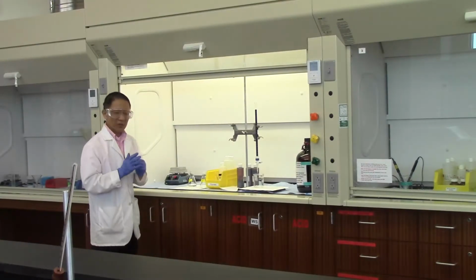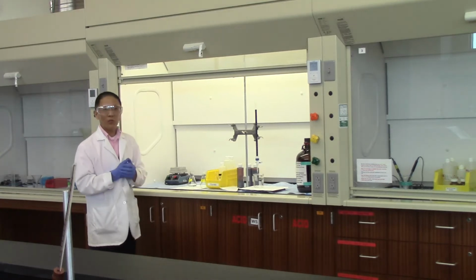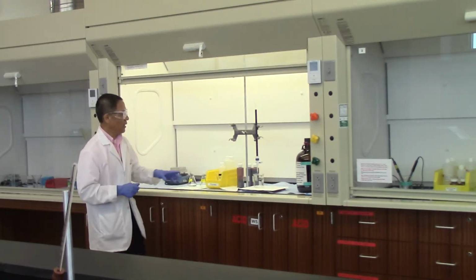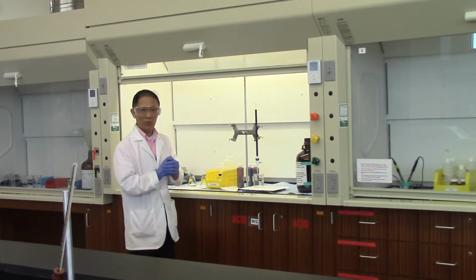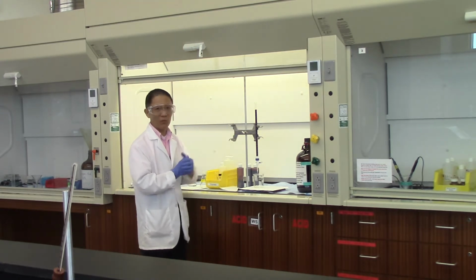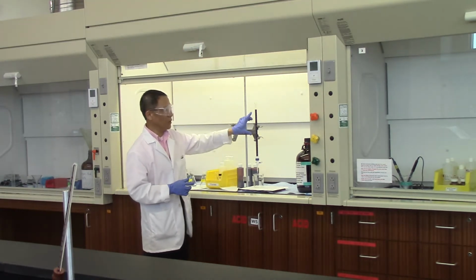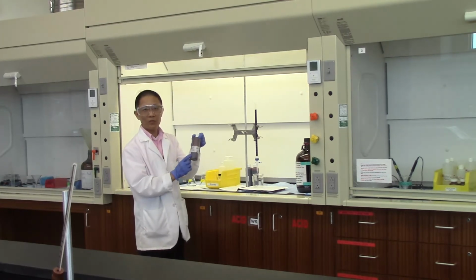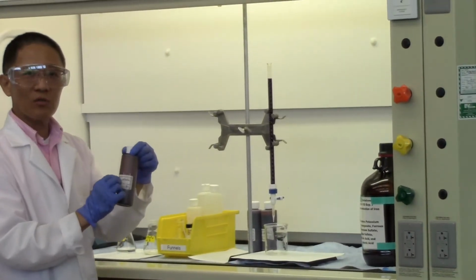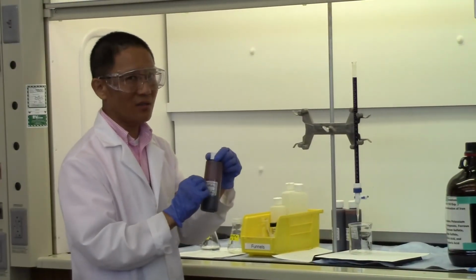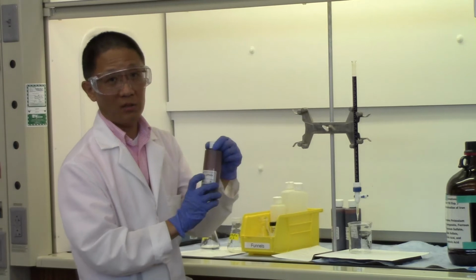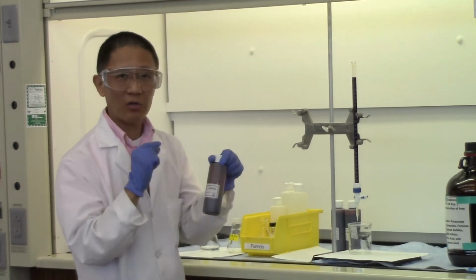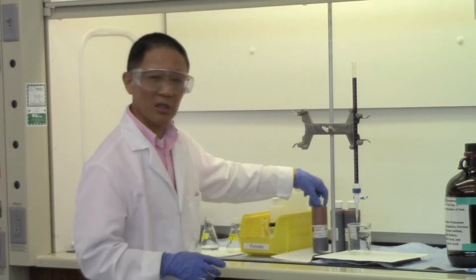All right, so for the experiment part, this is how we do the experiment. Through titration, we know when you do titration, you need to use a burette. So I fill up the burette with KMnO4 solution. This is the prepared KMnO4 solution. The concentration is already given, but this is something approximate. We want you to determine the accurate concentration by doing the titration.